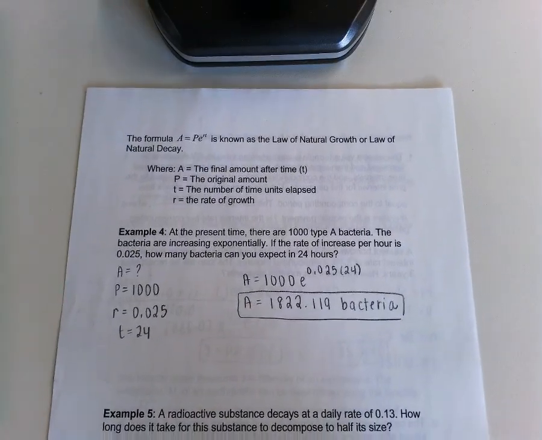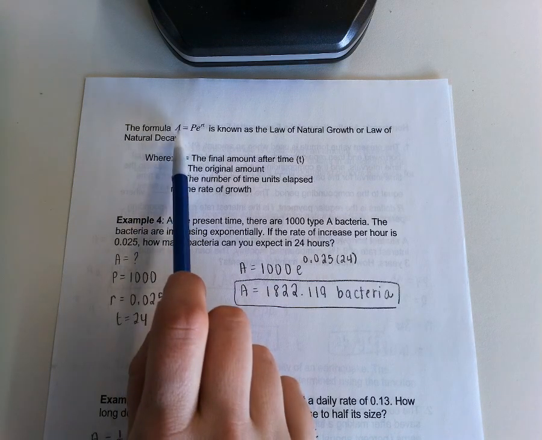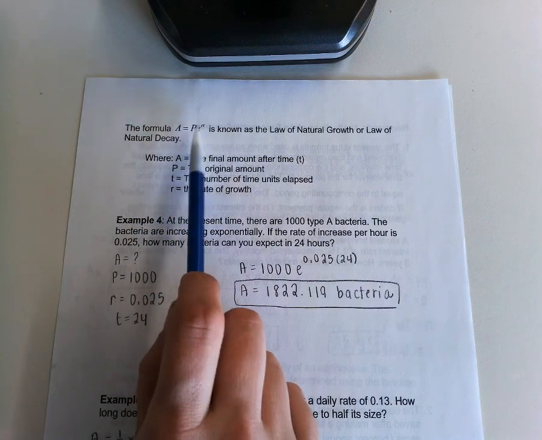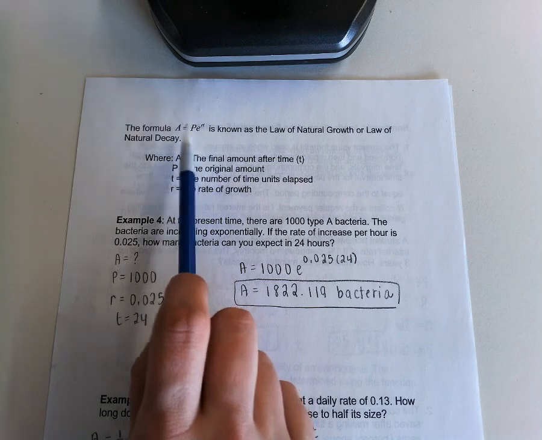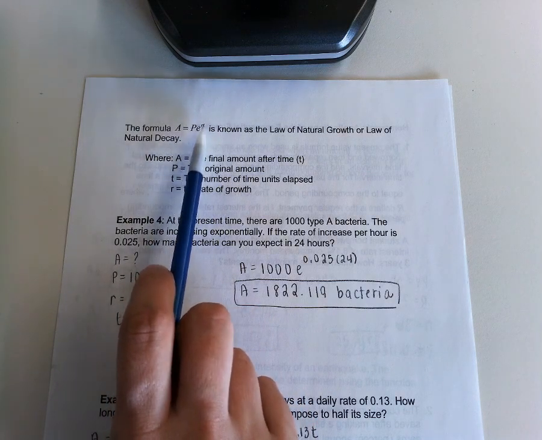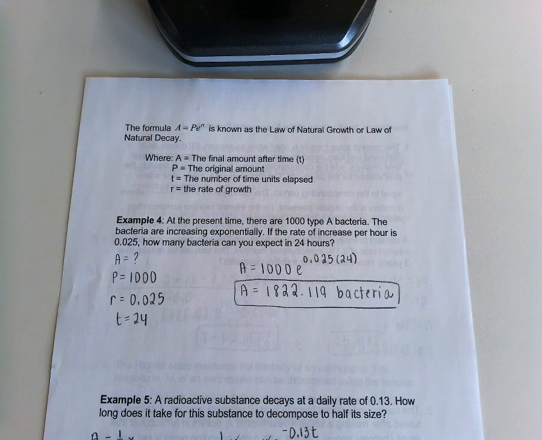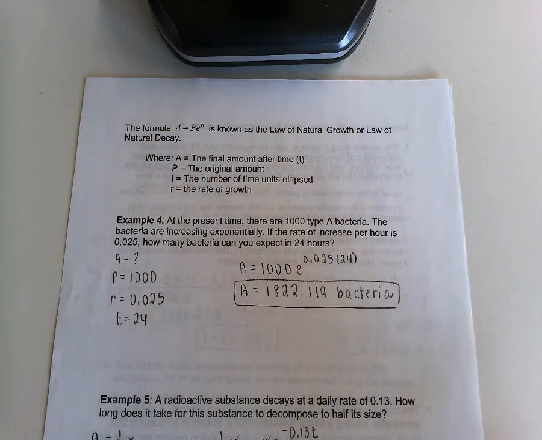On the next page, we've got the formula for natural growth or decay. So we saw this in the very first example. So here's the formula. A equals P e^(rt). So the original amount times e to the power of the rate of growth or decay times time. And you can plug this in and use this formula in a few different ways. So that's what both of these examples are.